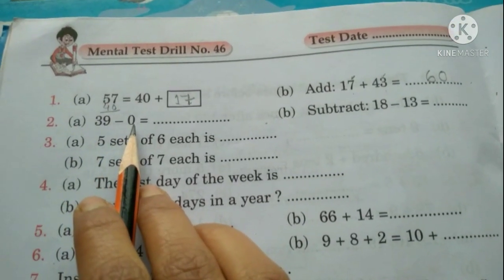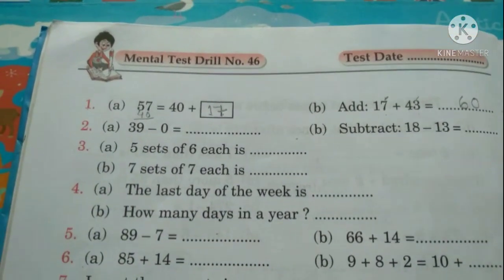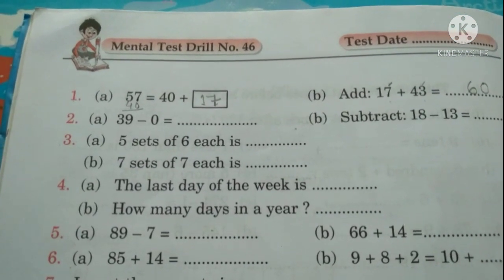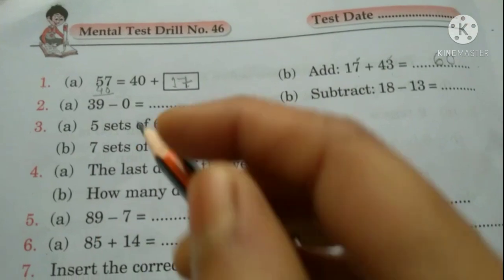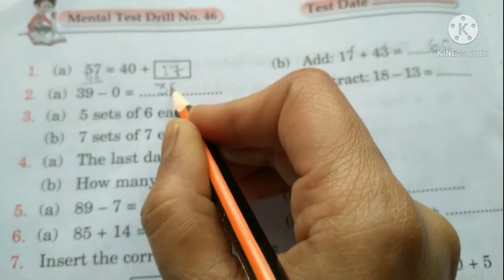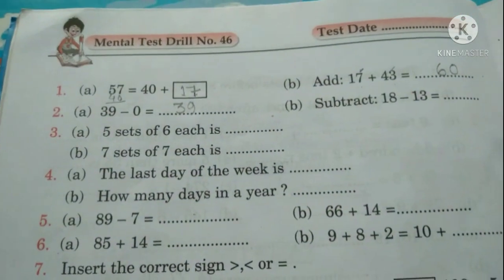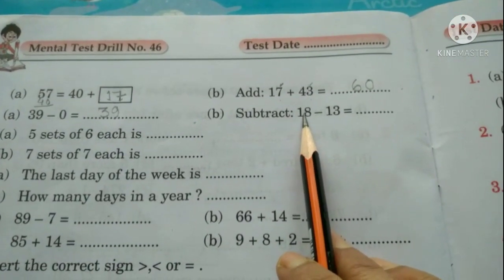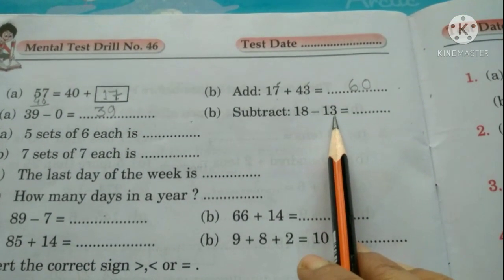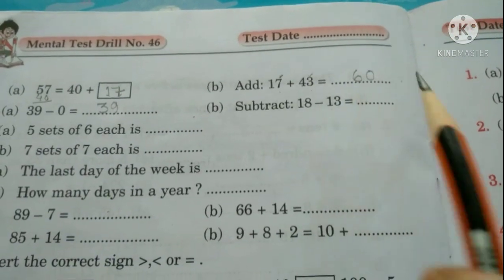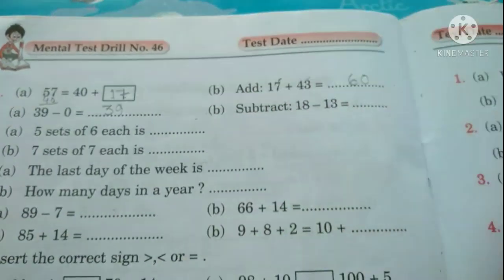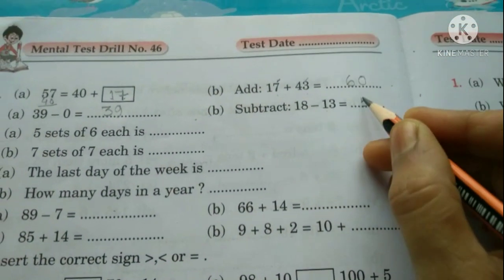Next, 2A part. 39 minus 0. You know, when you subtract 0 from any number, you get the number itself. So here the answer is 39. Next, 2B part. It's also subtraction. 18 minus 13. 13, 14, 15, 16, 17, 18. So the answer is 5.